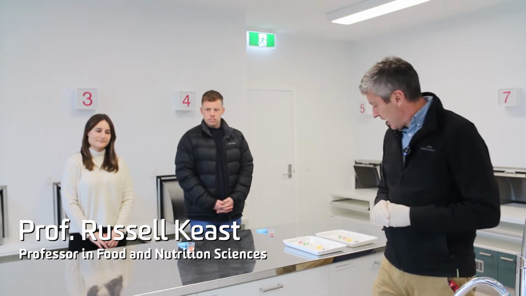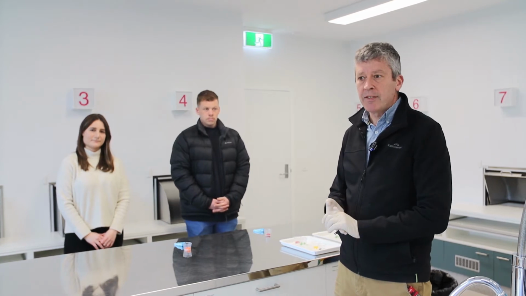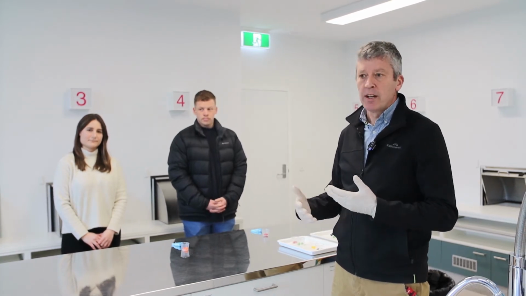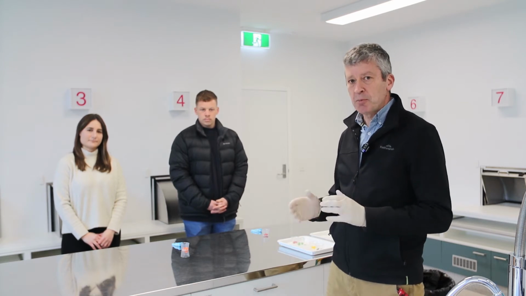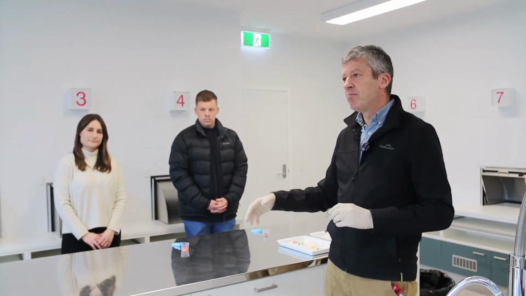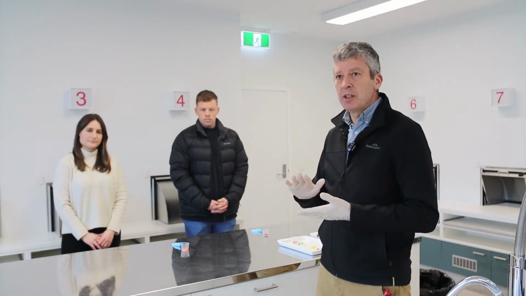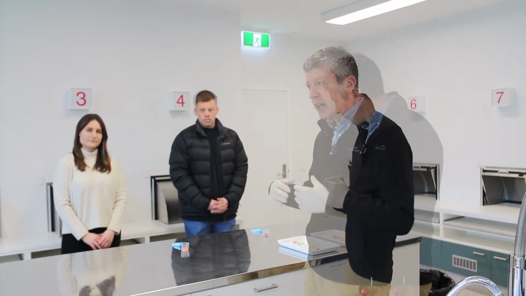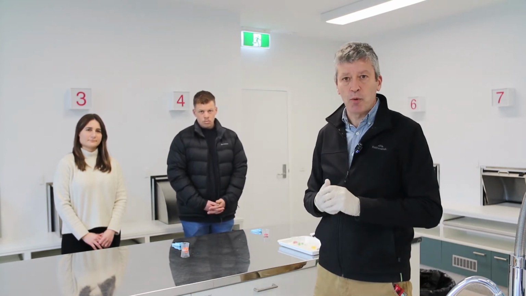And we're in the CAS Food Research Centre Sensory Lab. And this is where we have students come in and they do a lot of work on food products, making food products better, the relationships between food and health, and things like how we taste food, the sense of smell on food. And we're going to give a demonstration of how flavour works.